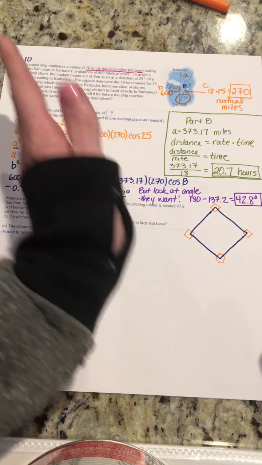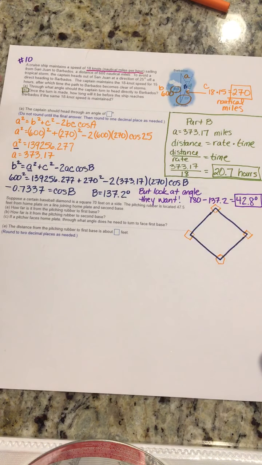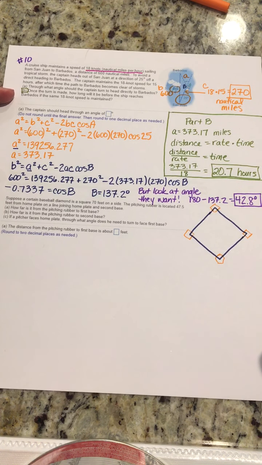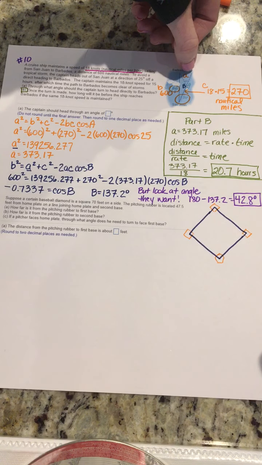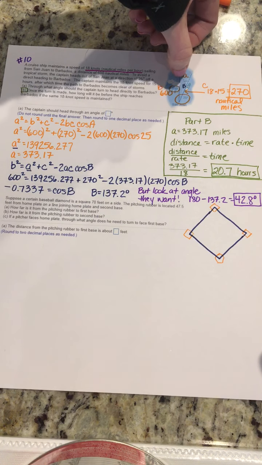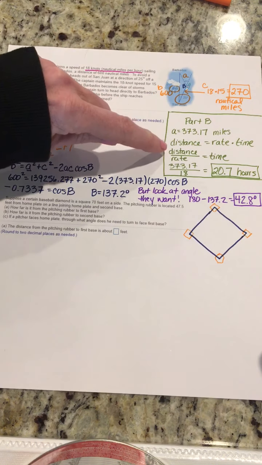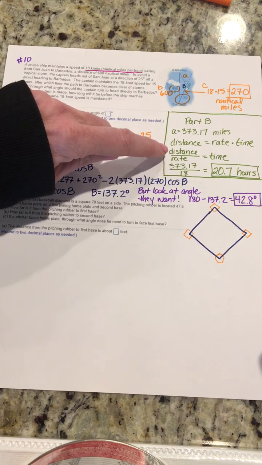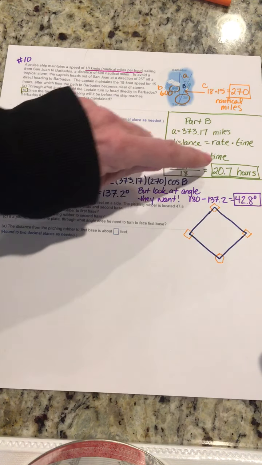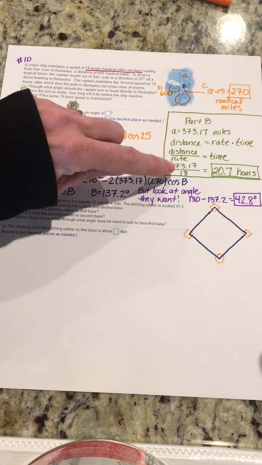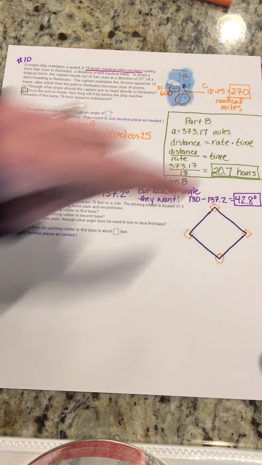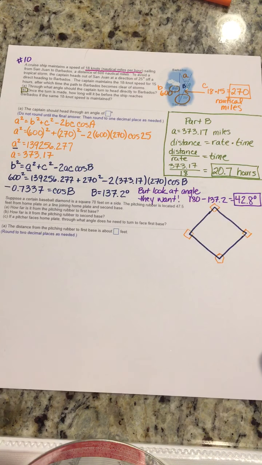That's the turn. Then it says, once the turn is made, how long before the cruise ship reaches Barbados if it's 18 knots? Well, you're going to go back to this distance A. So it's distance equals rate times time. Distance over rate equals the time. So we get our distance from A that we found here. We divide by the 18 and we get 20.7 hours. That's number 10, guys.